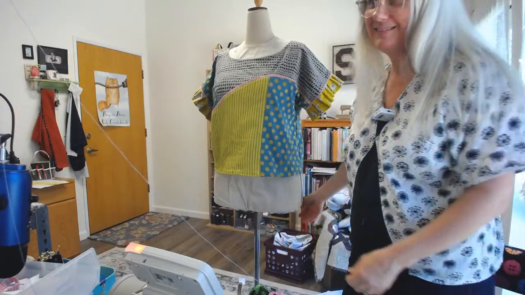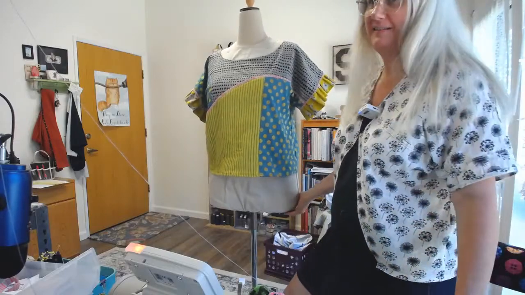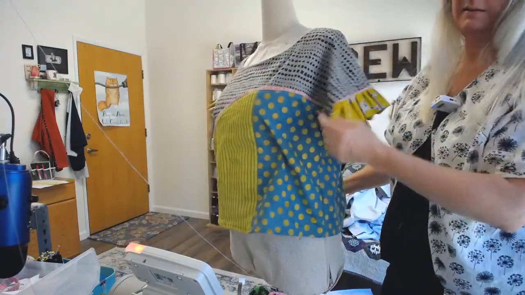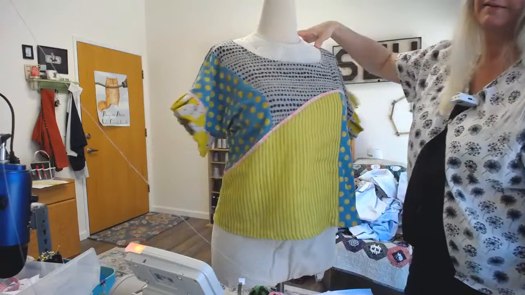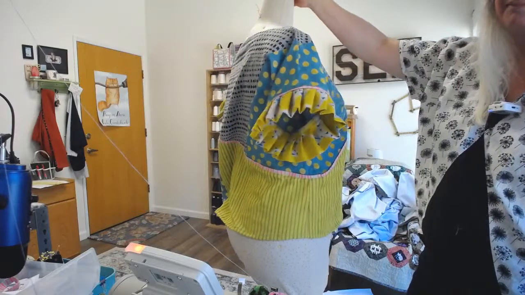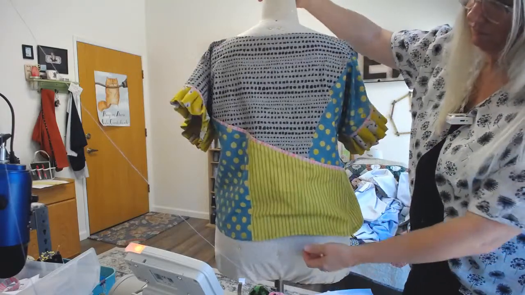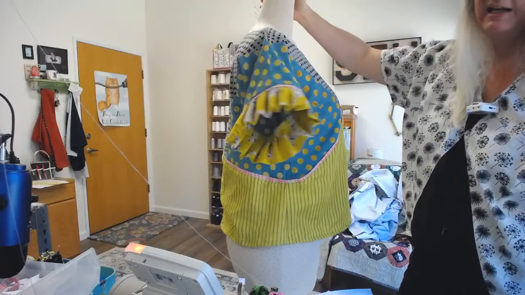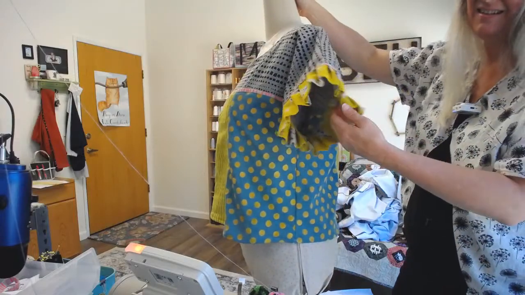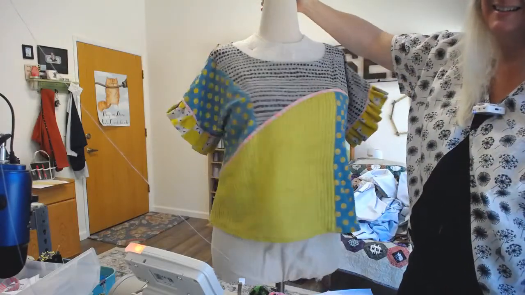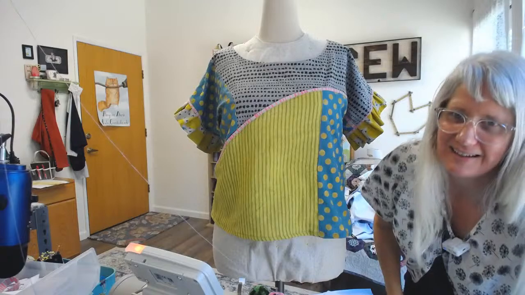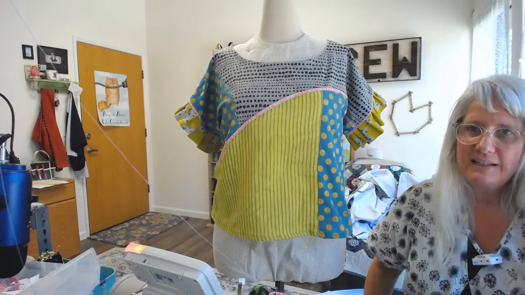Bueller? It looks good. What do you think? Very cute. Look at that little sleeve there. Fits pretty good. Can you tell how heavy those sleeves are just by the way they swing around? What do you think? It looks great. Didn't even fit it.